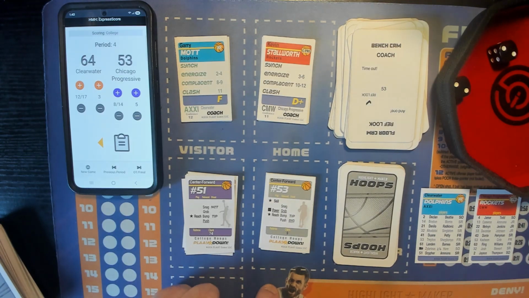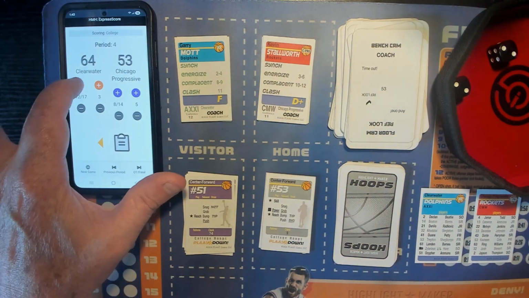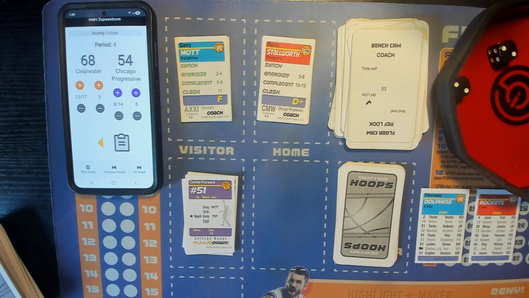And a 4, another energize. Wow. So Ammons is going to come in, run the play, and they score. So Clearwater pulling away here.